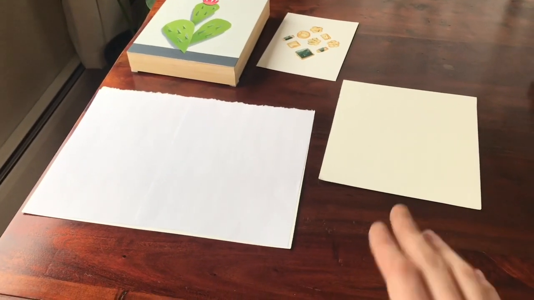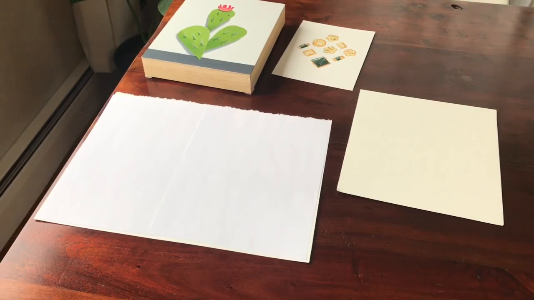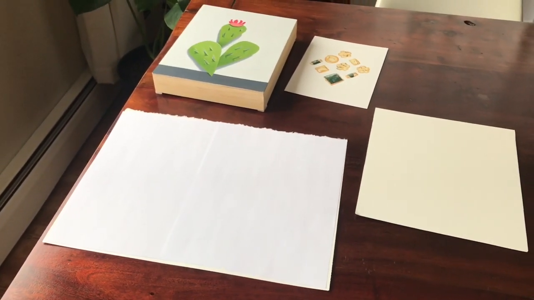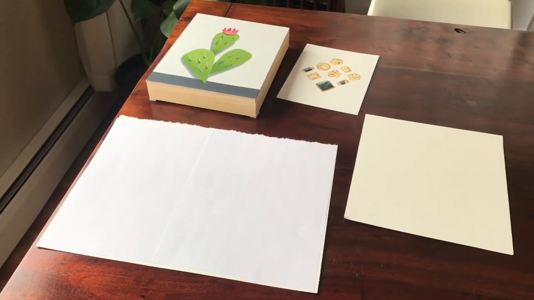You want white paper, not off-white paper like this, because when we white balance the image later on, it's going to make it a lot easier for us to do so.